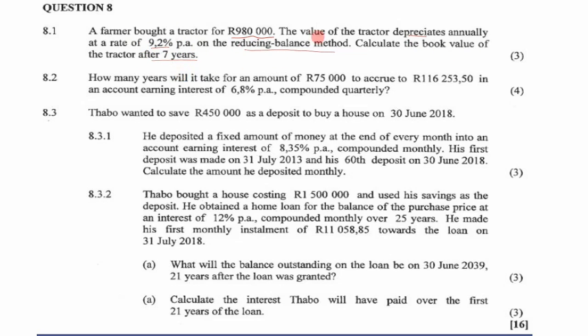So this tractor here is depreciating annually at a rate of 9.2% per annum on the reducing balance method. So we must calculate the book value. What is the book value? This is the amount that it will now be selling the tractor for after those 7 years, after it has gone through that depreciation, right? So now the reducing balance method is this one.